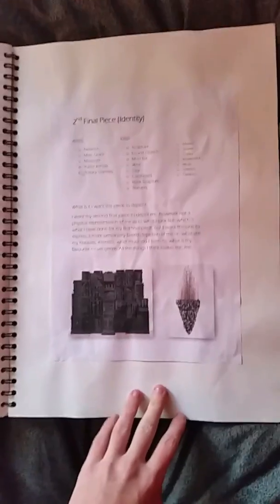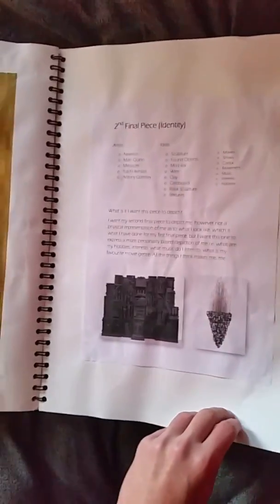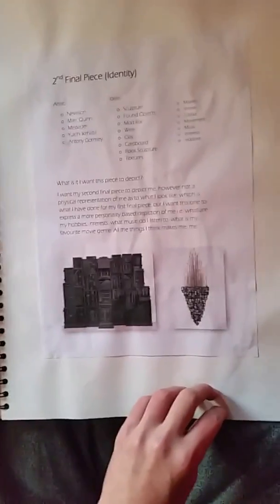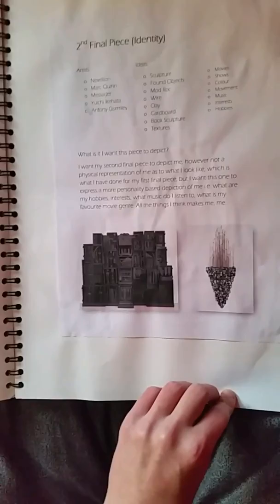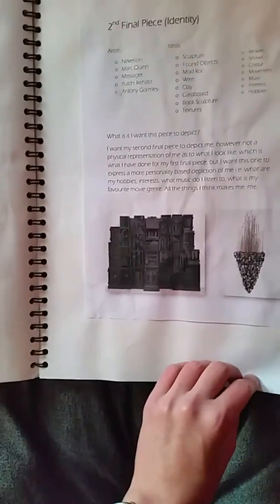I then moved on straight away to creating my second final piece. Now I started looking at artists Messenger and Louise Nielsen, because I really like the way in which they incorporate little objects and creating a piece using collage.